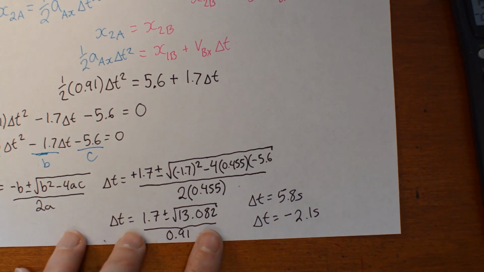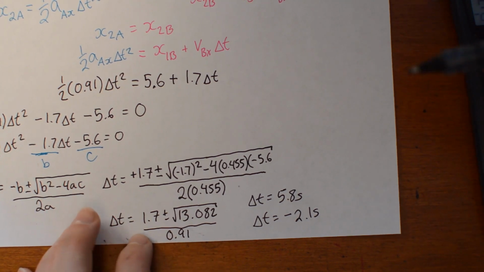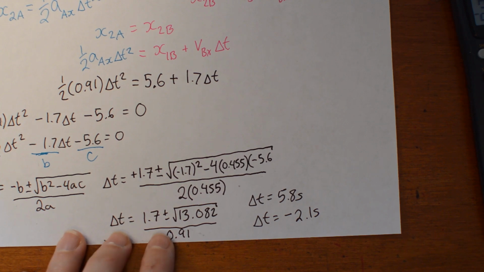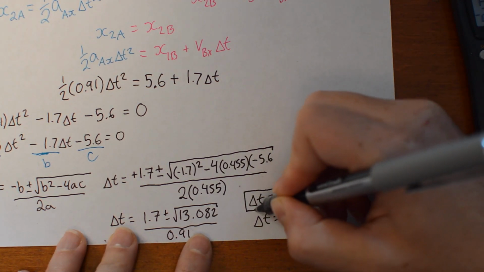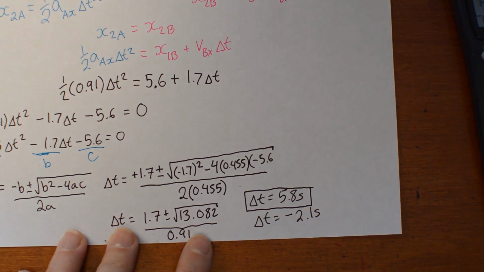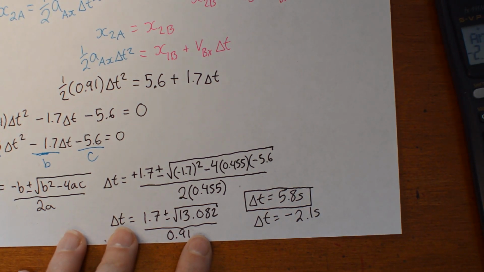Then we just have to look at these two answers. Mathematically, they're both solutions to this quadratic, but only one of them makes sense in real life. I'm looking for the time when Abby and Brenda are side by side. That time has to be positive. There's no such thing as negative time. So that must be my answer, positive 5.8 seconds.